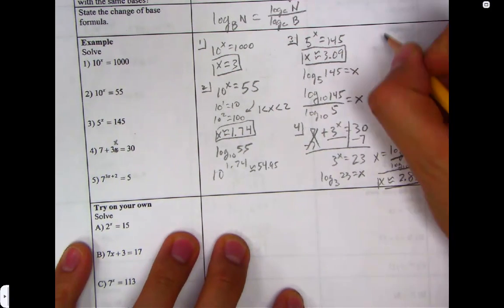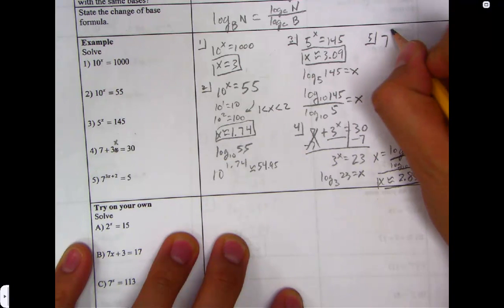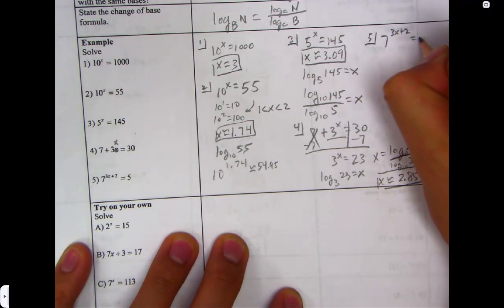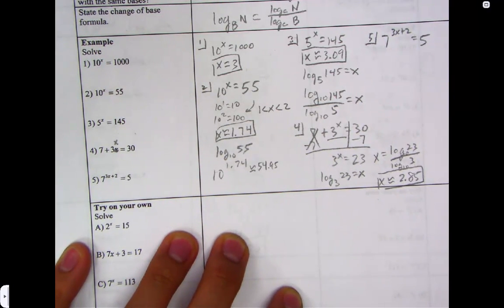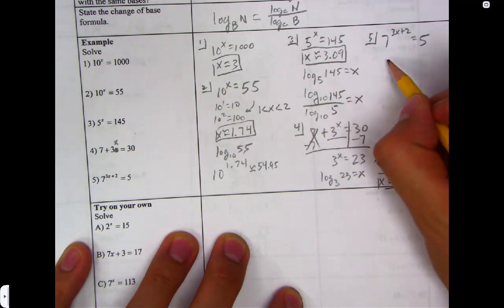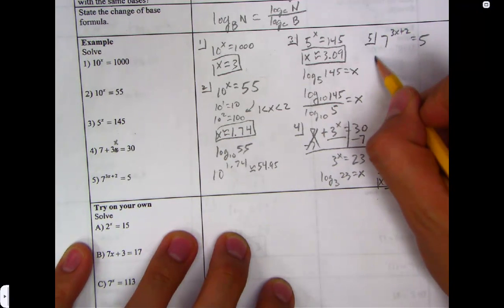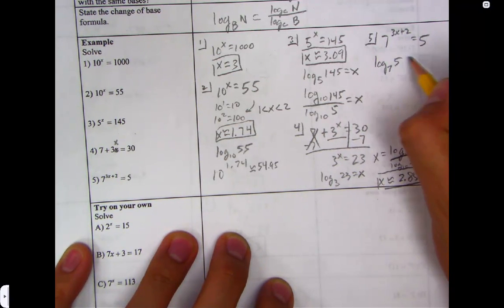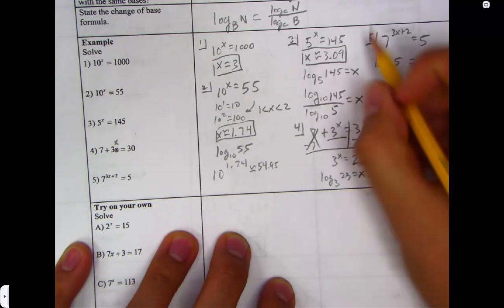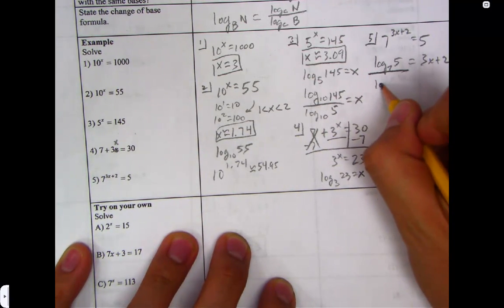Last example here, example 5. 7 to the 3x plus 2 equal to 5. We're going to try to get the same base. You can't, so we're going to put this in log form. Log base 7 of 5 equal to 3x plus 2. We're going to put this part in our calculator. Log 5 over log 7.